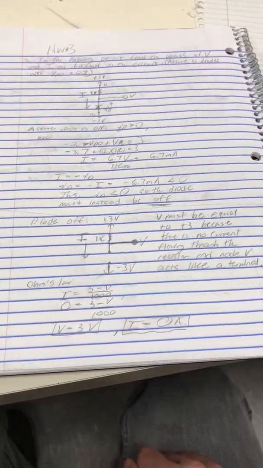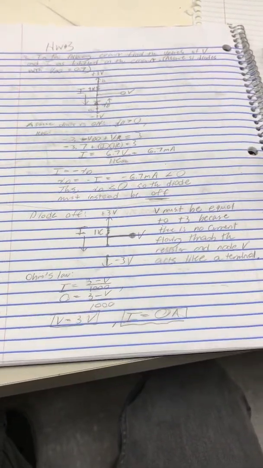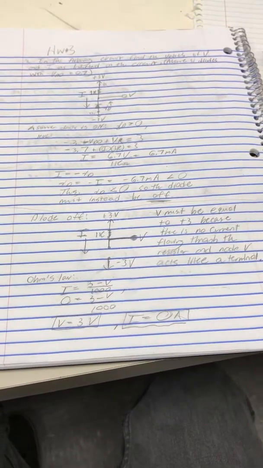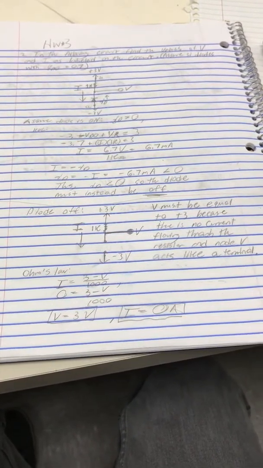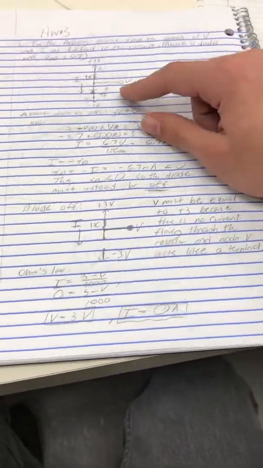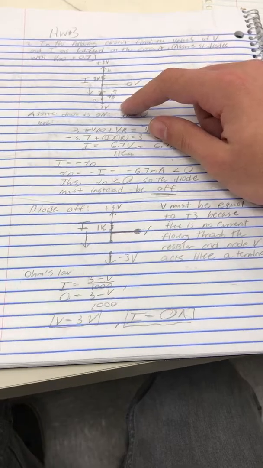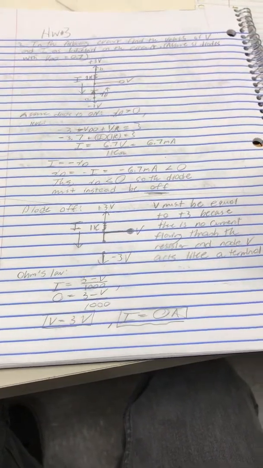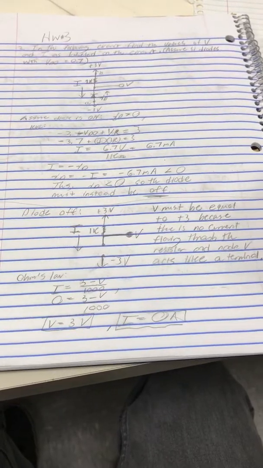So in this problem, we're finding the values of V and I as labeled in the circuit, assuming that it's a silicon diode with VD naught equal to 0.7. Looking at the circuit, we have a diode facing upwards going from -3 to 3 volts with a resistor of 1 kilo ohms in between it.